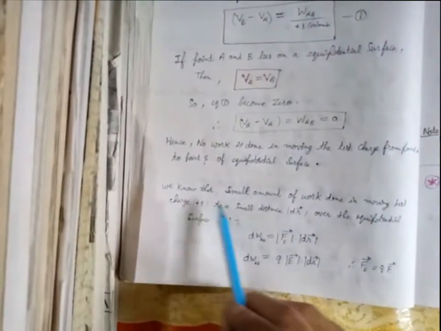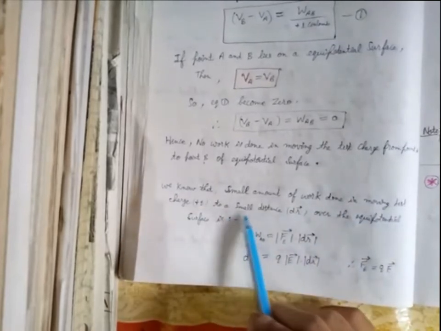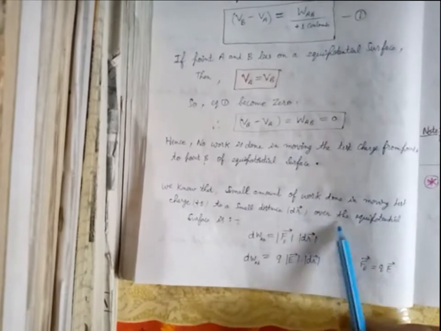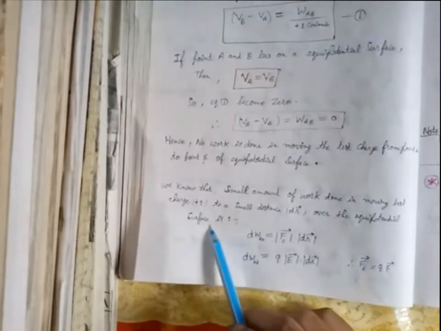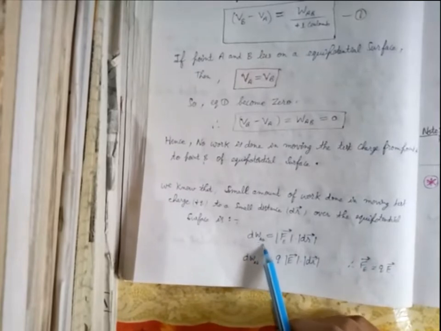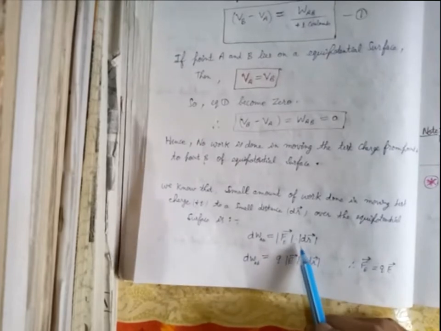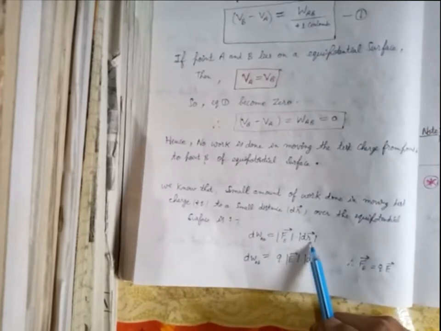We know that a small amount of work done in moving the test charge plus Q a small distance dr over the equipotential surface is given by dW from A to B, that is F of E, the electrical force, into dr vector.